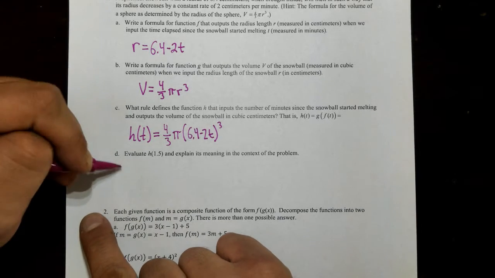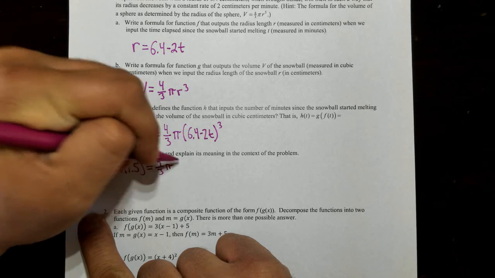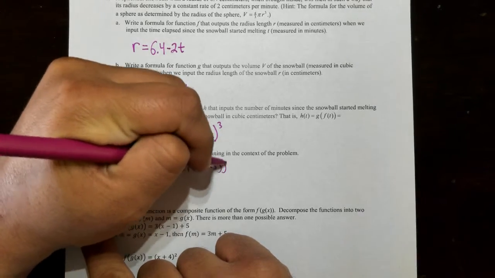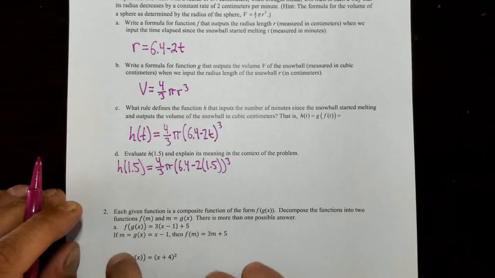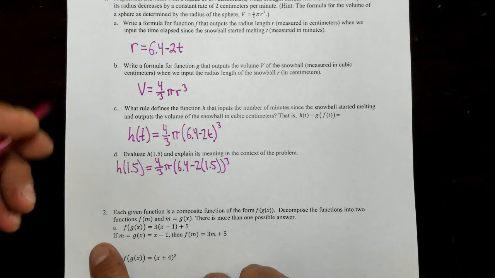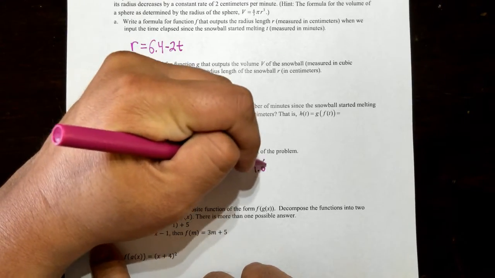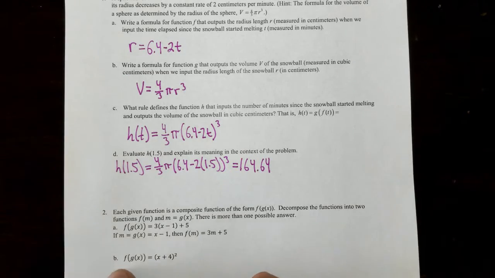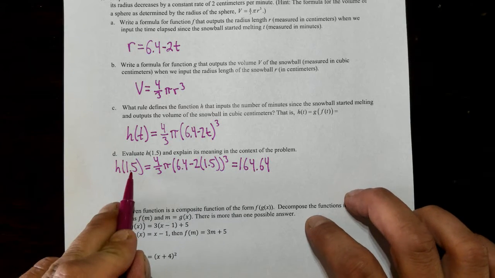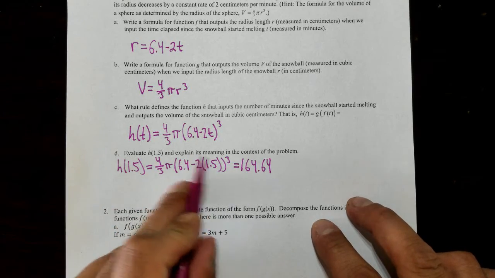So now we're just going to evaluate at 1.5. All right. So that's going to give us, after we simplify all of this, roughly 164.64. So what does that mean? It means that the volume is 164.64 cubic centimeters after 1.5 minutes. Because remember, our input was time, and our output now is the volume.